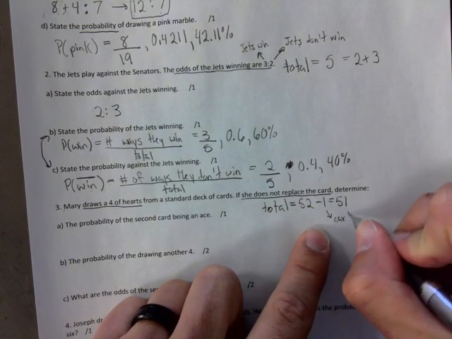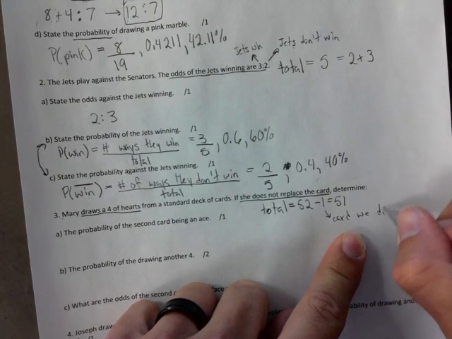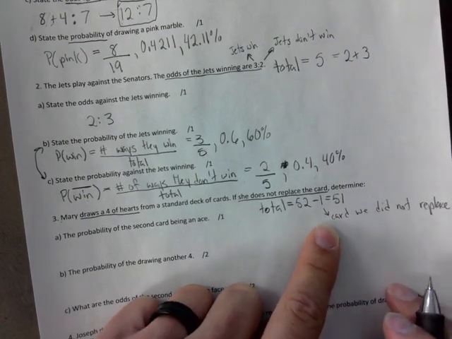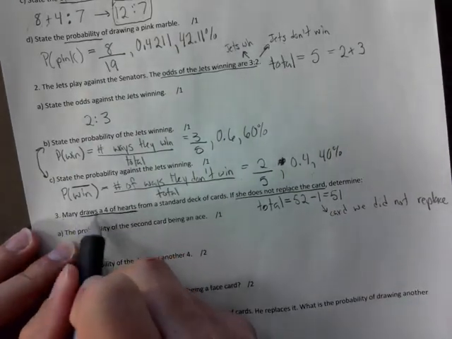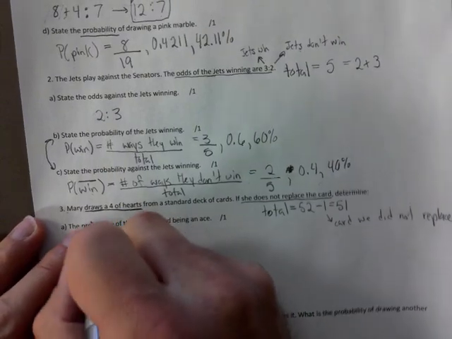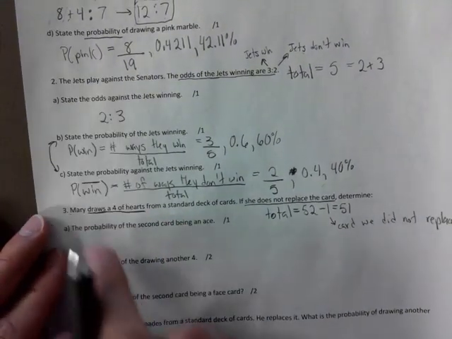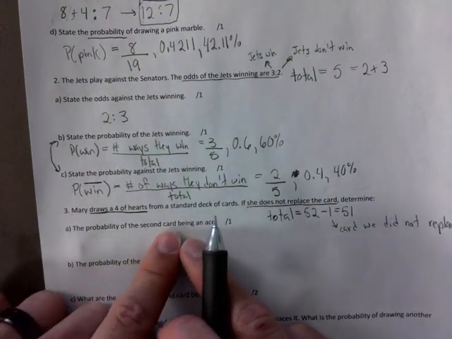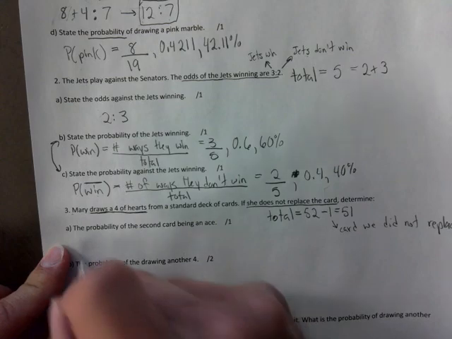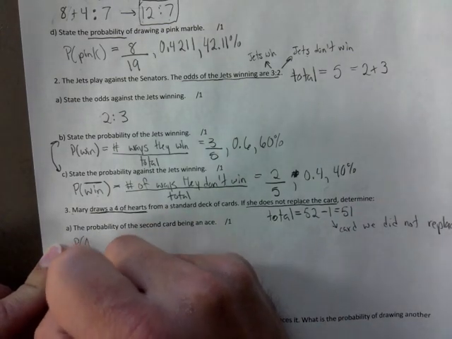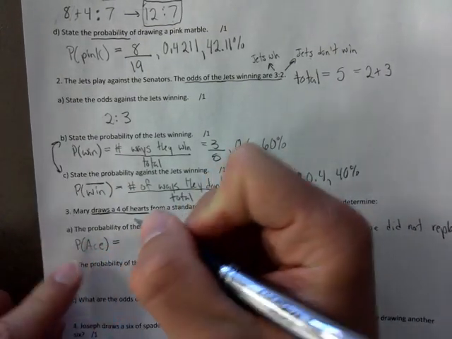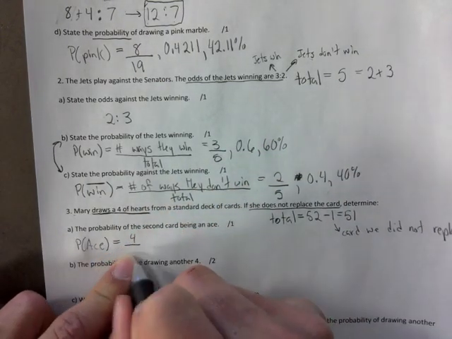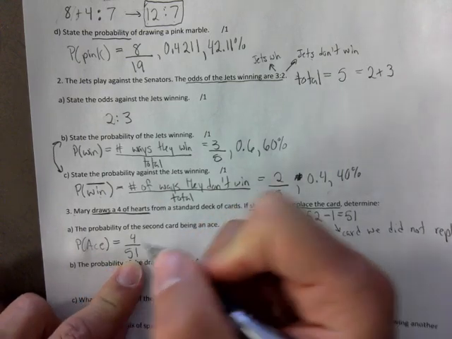So this is the card we did not replace. And remember that that card was a 4 of hearts. We may need that information too. So there's only 3 4s now, but now the total is 51. So now the probability of the second card being an ace. How many aces do we have in a deck of cards? 4. And our total is 51.